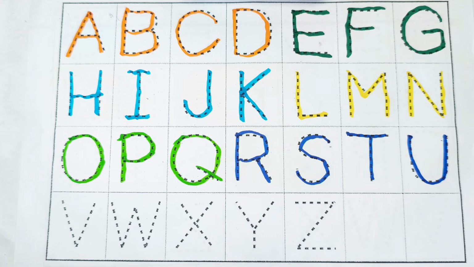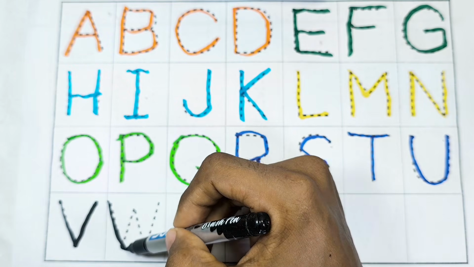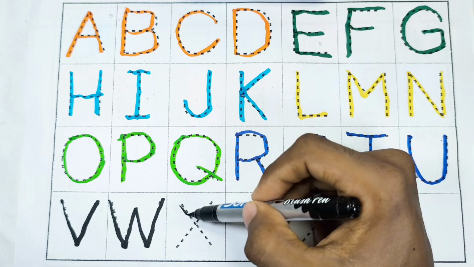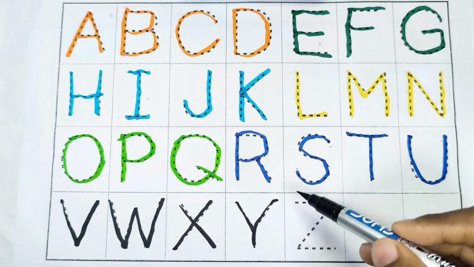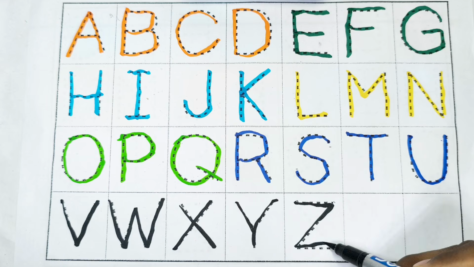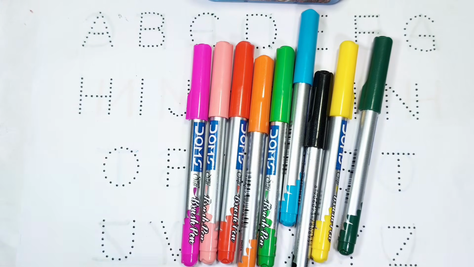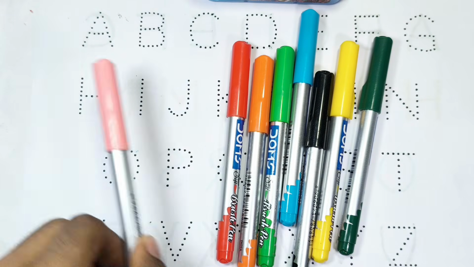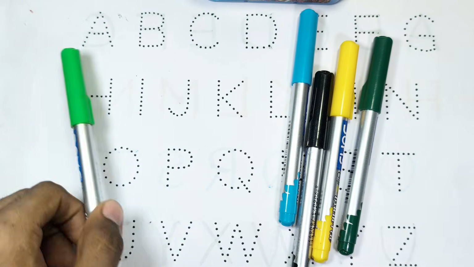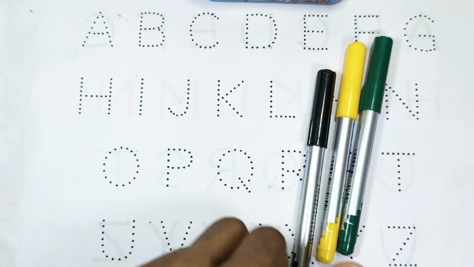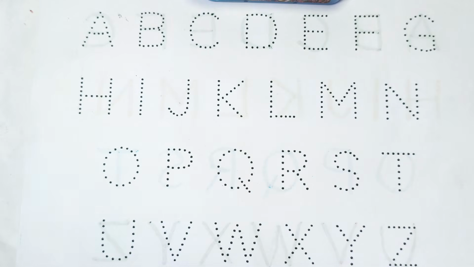The alphabets of V. V for van. W for whale. X for xylophone. Y for yo-yo. And Z for purple color, brown color, blue color, green color, light green color, red color, orange color, light green color, sky blue color, black color, yellow color, and green color.